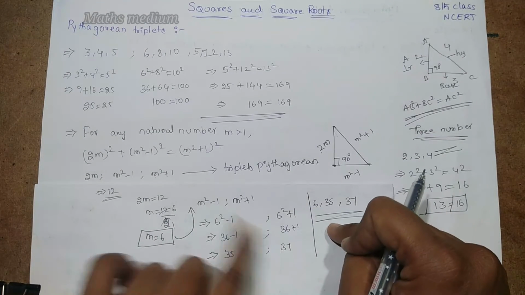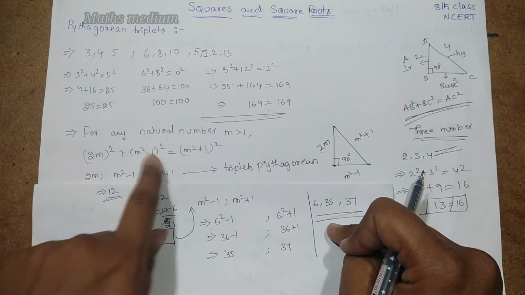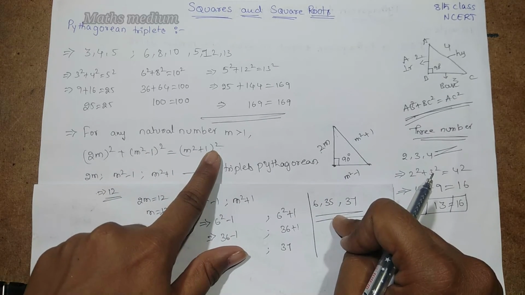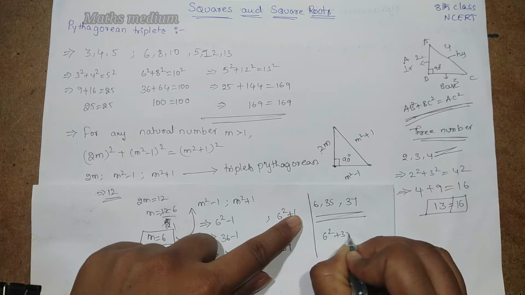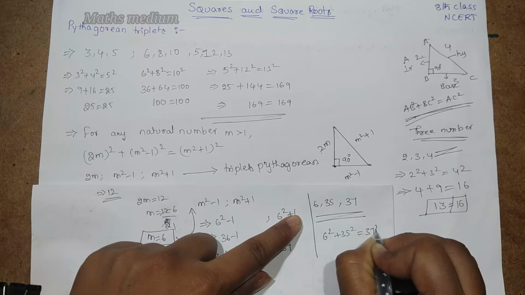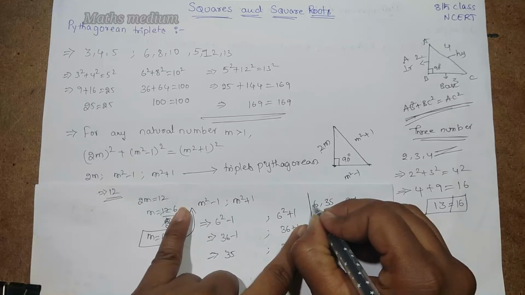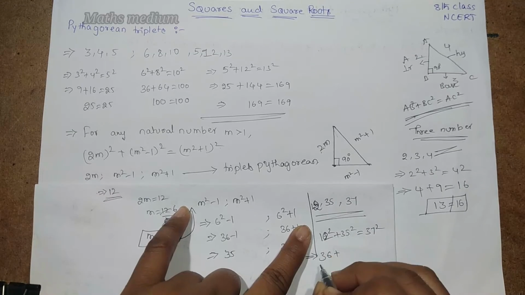If you want to check this in the formula, (2m) square plus (m square minus 1) whole square is equal to (m square plus 1) whole square. By using these values, we will get the answer. Check it: 12 square plus 35 square is equal to 37 square. Now 12 square is equal to 144.